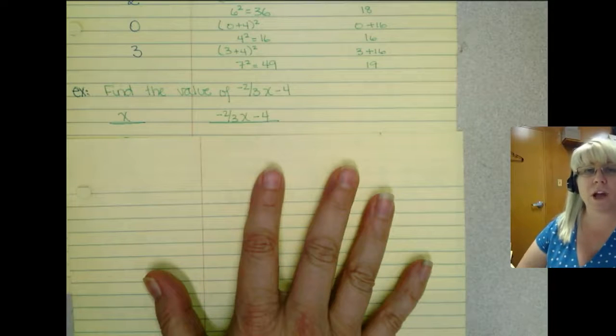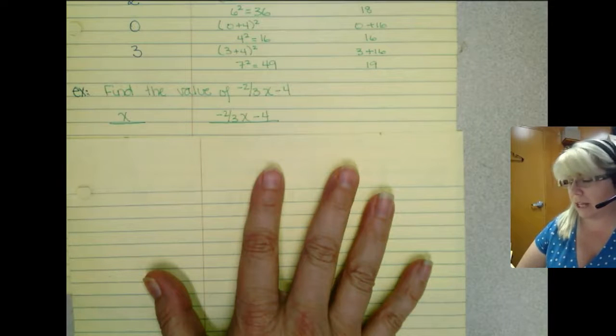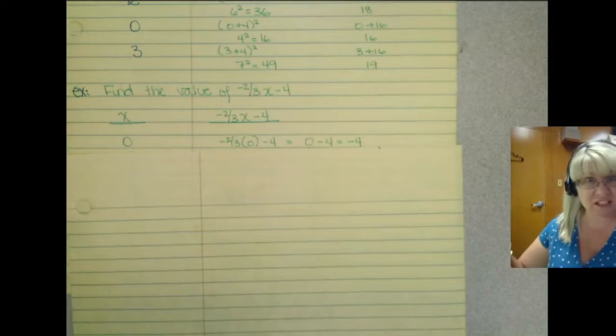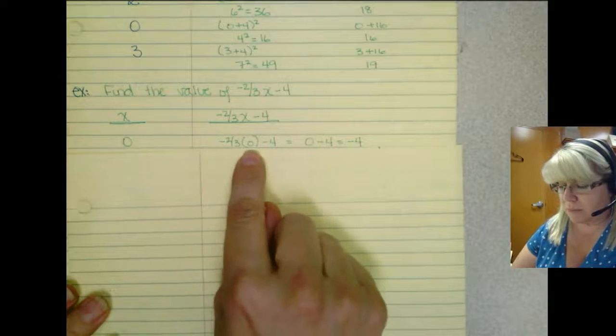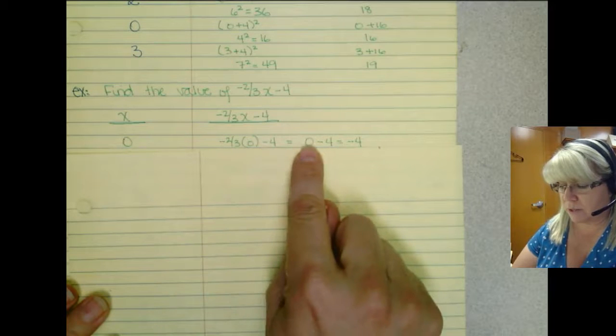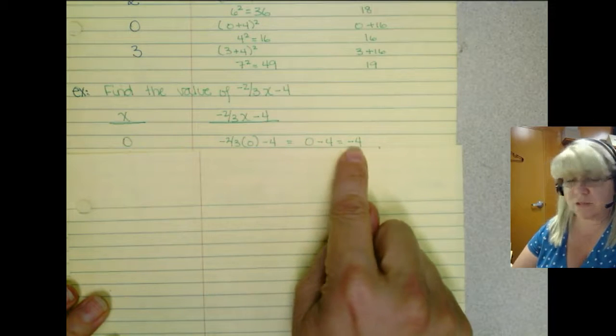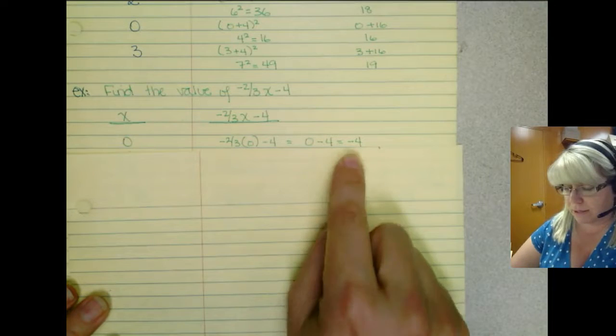Let's try a little bit more complicated problem. Negative 2/3 x minus 4. And I'm going to use the value first of 0. 0 is always nice to work with. So negative 2/3 times 0 minus 4 is 0 minus 4. So the answer here is negative 4.